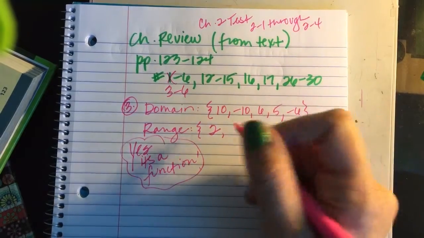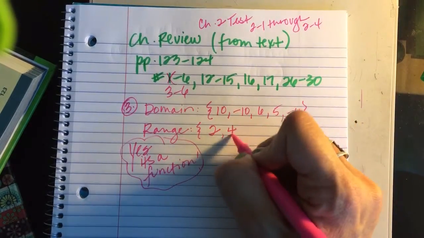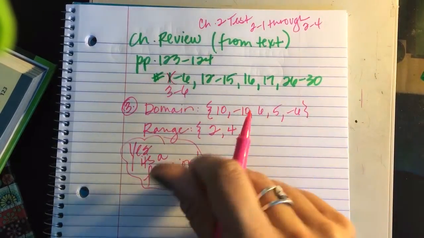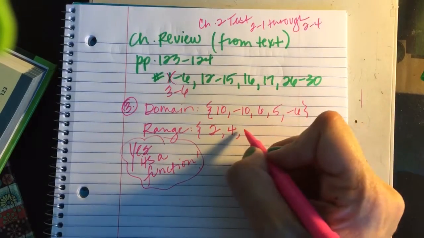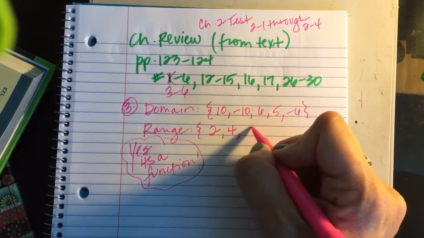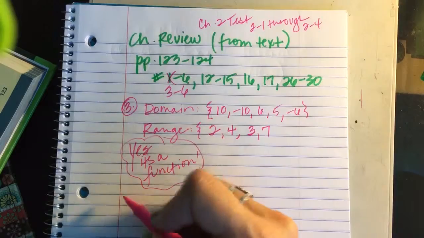Now I'm just going to go grab the y values. 2, the second ordered pair also has 2. I'm not going to duplicate anything that's repeated. 2 happens twice, but I'm only going to write it down once. 2, 4, 3, and 7.